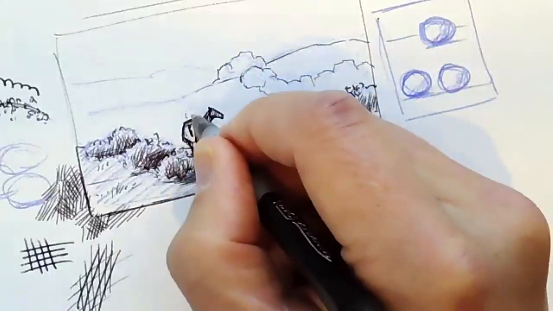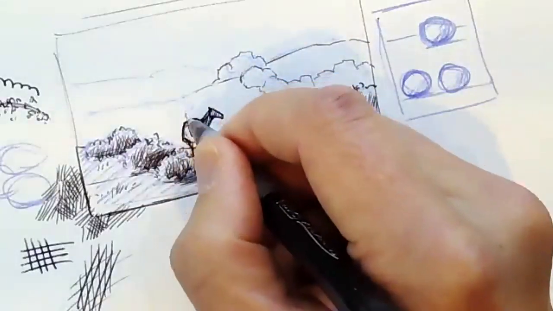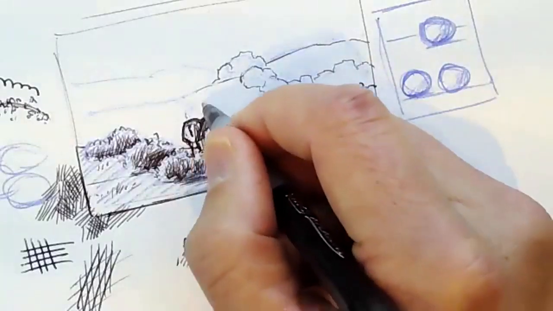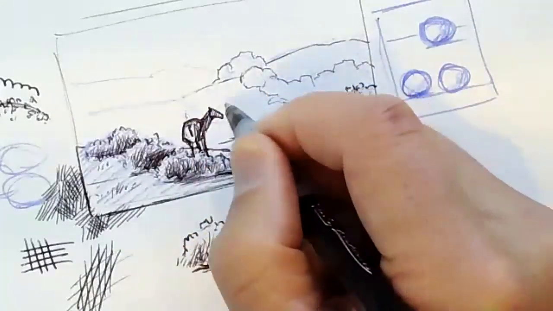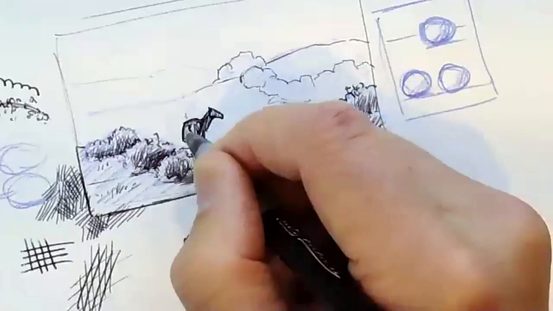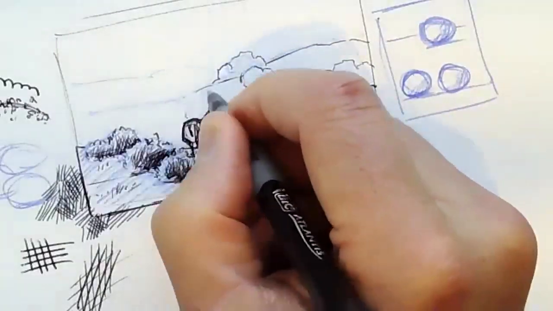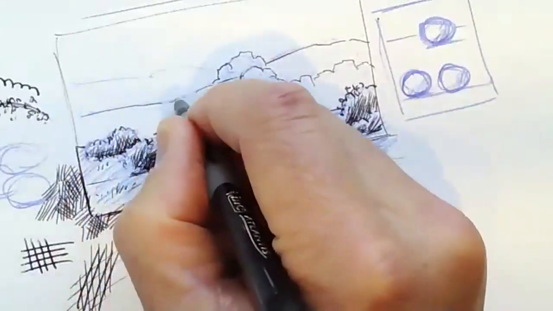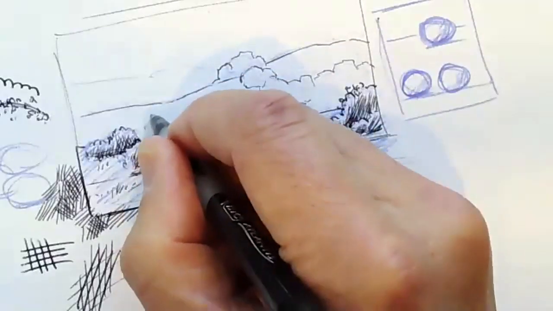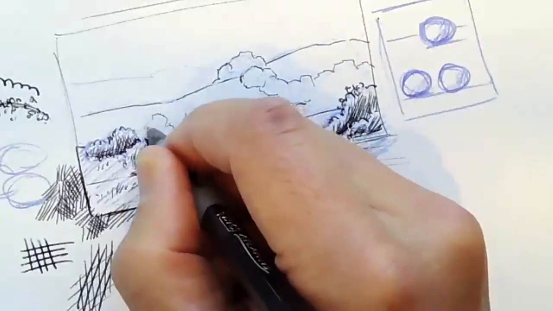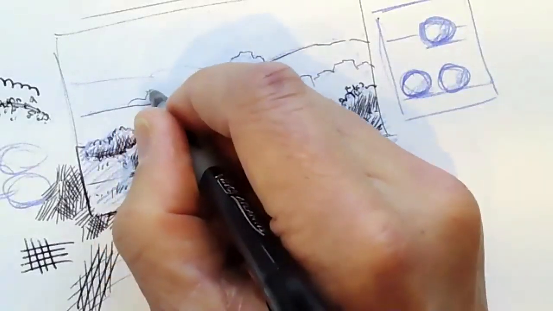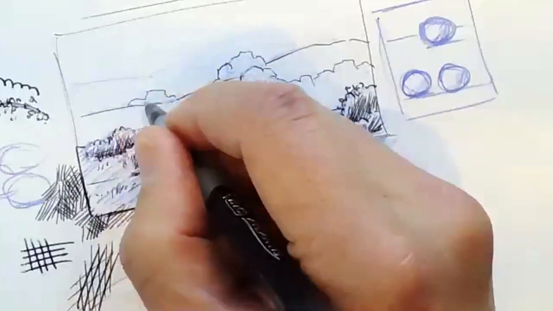I was going to have a line of oaks coming up here, but that's right where my deer is. And so if I put the oaks right around the deer, it'll really confuse this part of the drawing. So I'm not going to do that to you. Instead, I might put some oaks coming up here and some behind the ridge there.